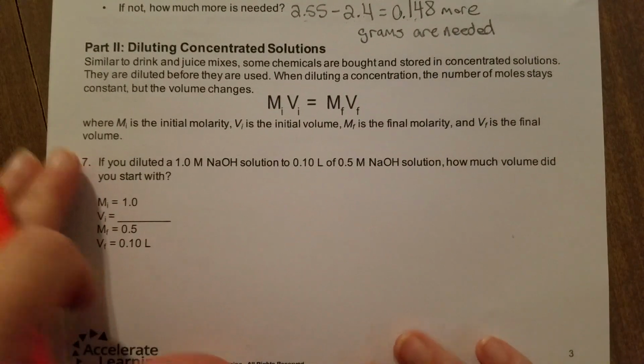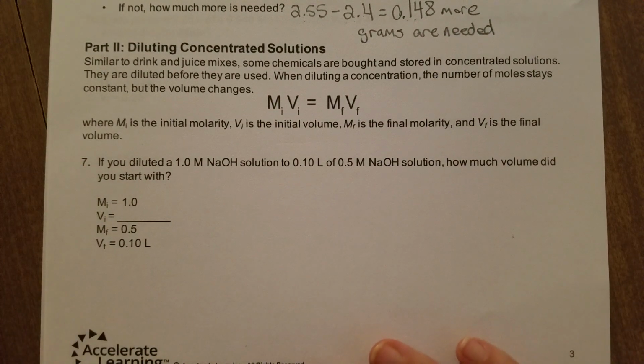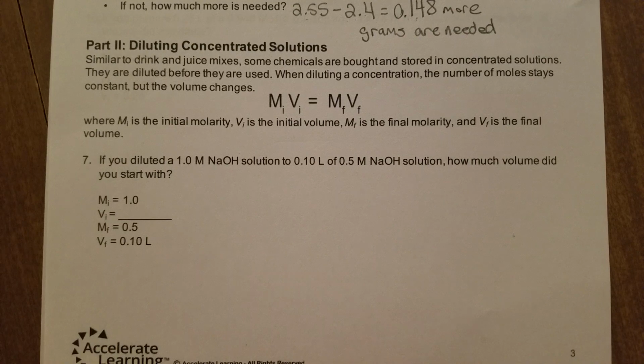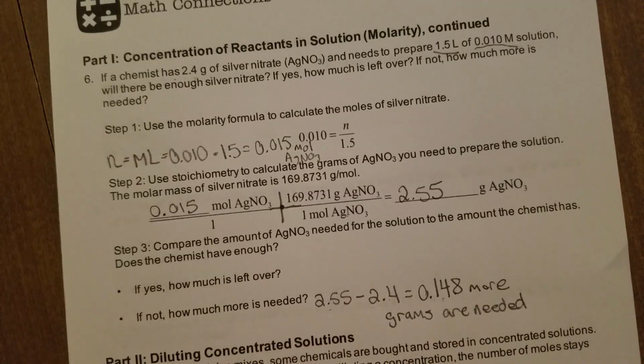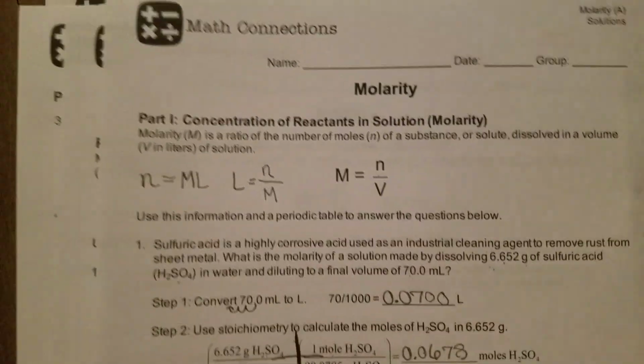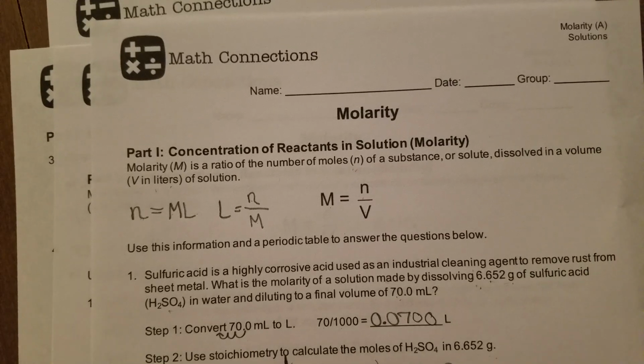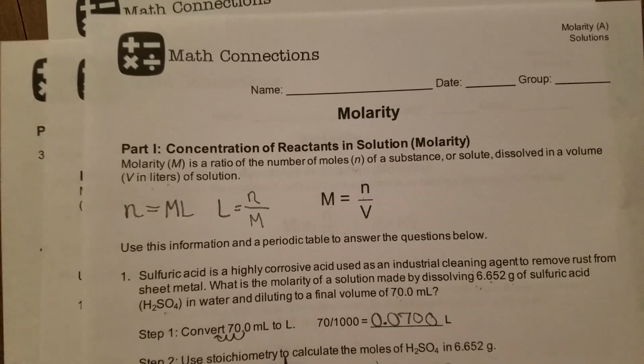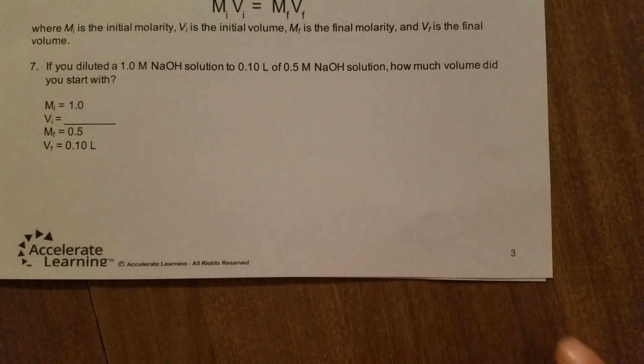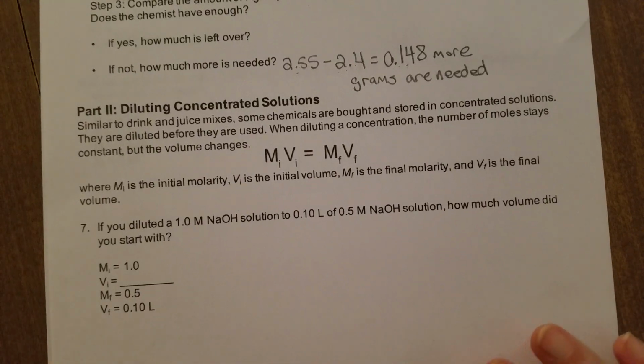Okay, this video will be over part 2, diluting concentrated solutions. This is going to be problems 7 through 10. This is the paper, page 1, it's over molarity. We've already done numbers 1 through 6 on the other video. This is starting on page 3. This is problem number 7.